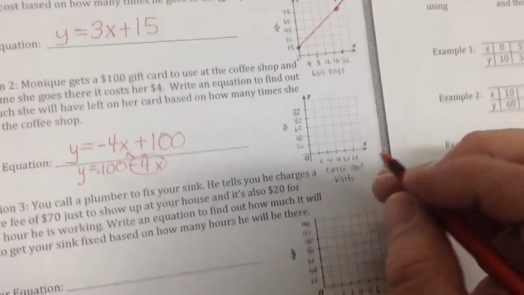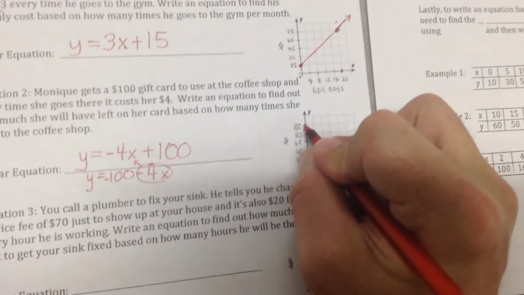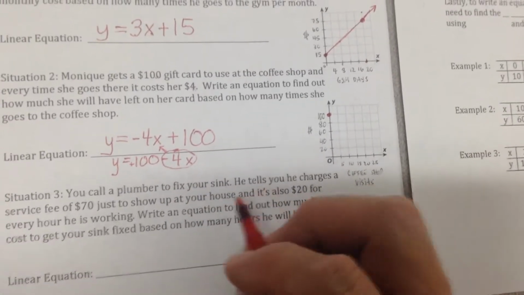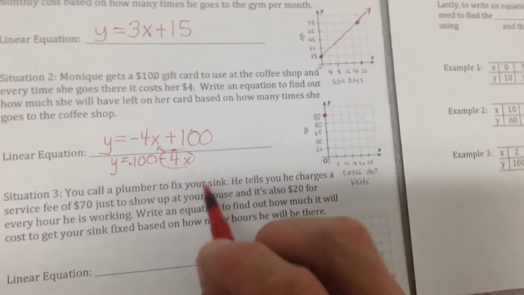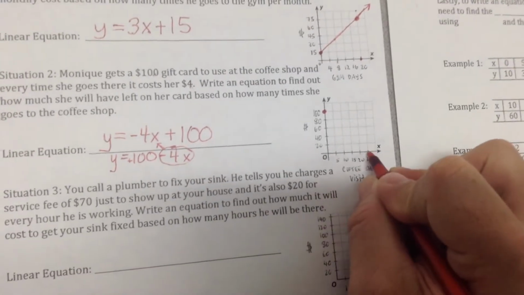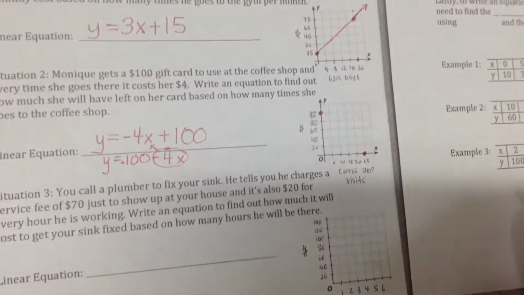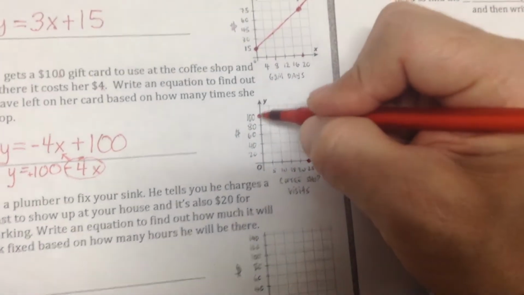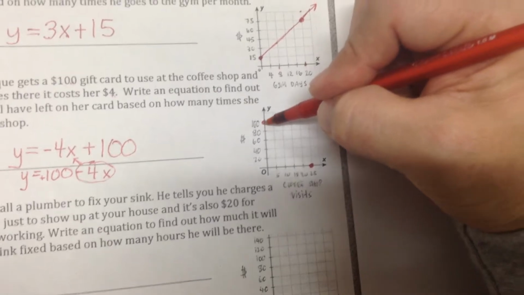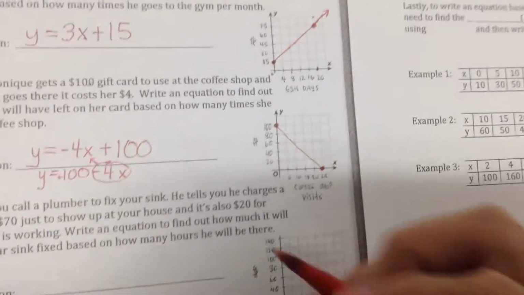Okay? So now let's just graph this real quick. Again, she starts out with that $100 on her card, and every time she goes to the coffee shop, she's spending $4. So if you did a little quick math in your head, you know that she could go to the coffee shop exactly 25 times before she'd run out of money on that card. So there would be our starting point. After 25 visits, she'd be down at 0. And there would be our graph, and we could look anywhere on there.